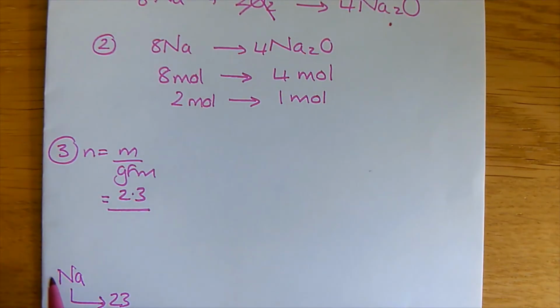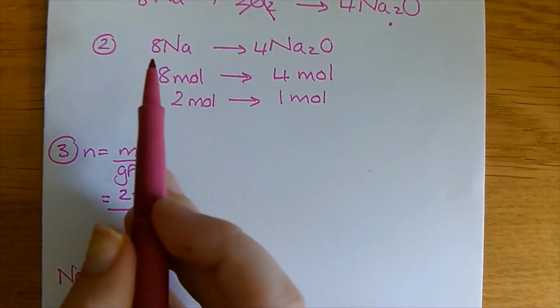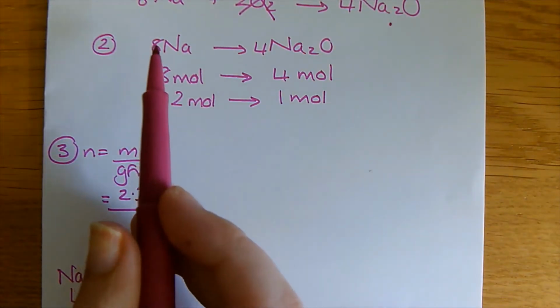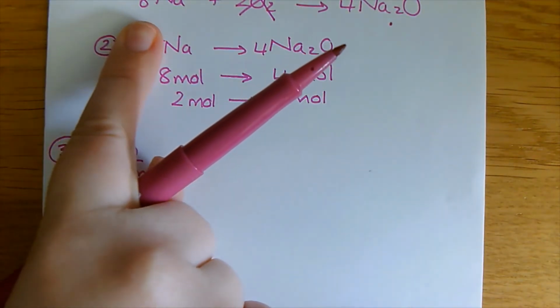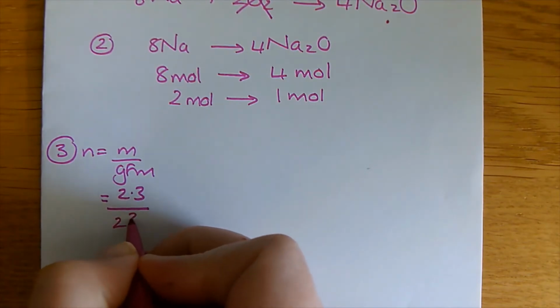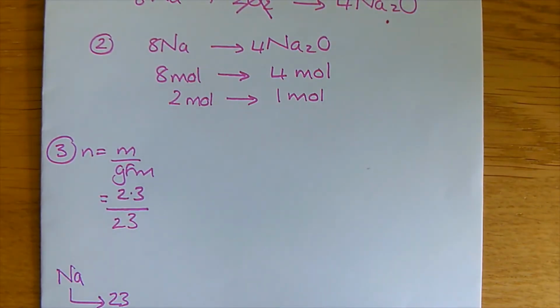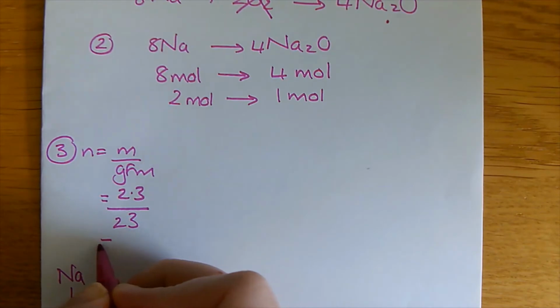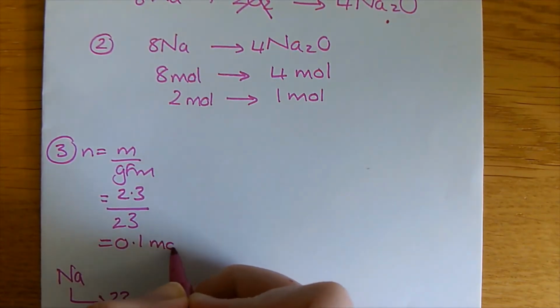We do not times this by 8. The 8 here has to do with the number of moles. So as soon as this comes down, it's almost like you ignore it. You do not include the big number when you're calculating your gram formula mass. So 2.3 divided by 23 will give you an answer of 0.1 mole.